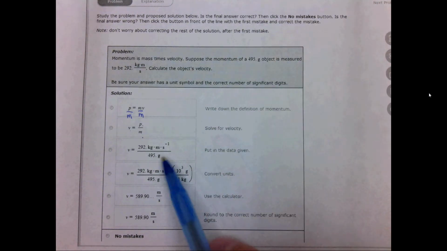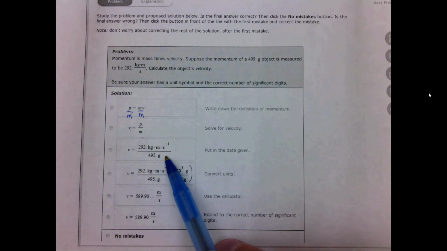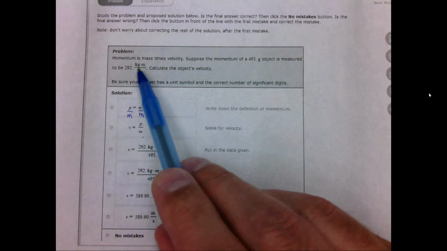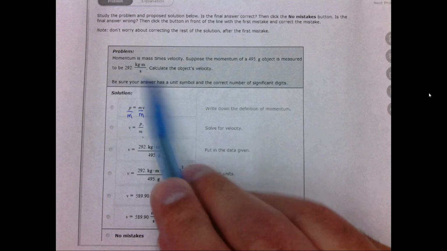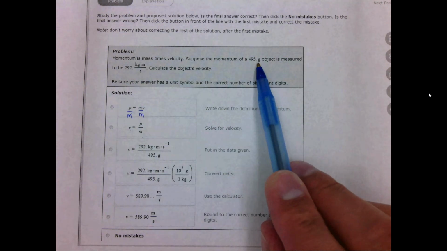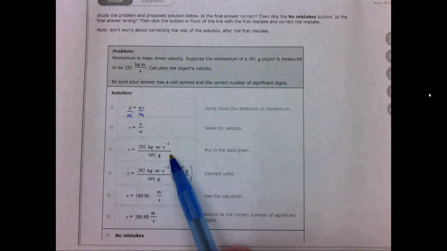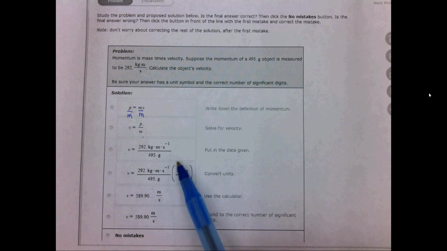Here's where I would do it a little bit differently, but they do use it. They do put the mass in grams. I would convert the mass to kilograms first and then plug it in, because momentum is kilograms times meters per second, and the mass is given in grams. So I know I'm going to have a problem when I add these two units together, because one's going to be in kilograms and one's going to be in grams. However, they don't do that. They plug it in directly. This is not wrong, even though it's not necessarily the way I would do it.